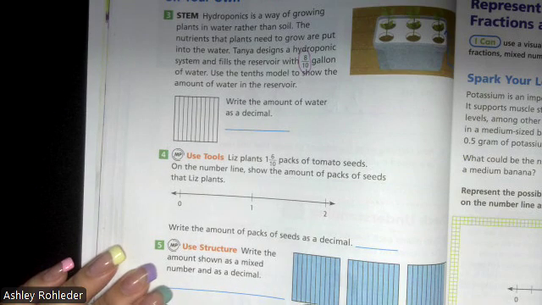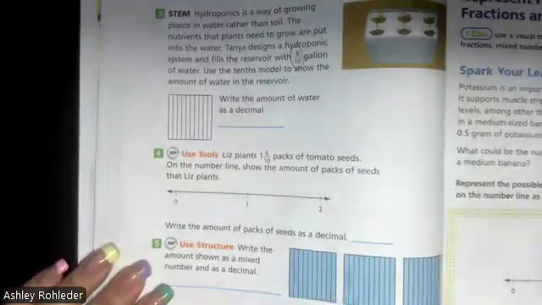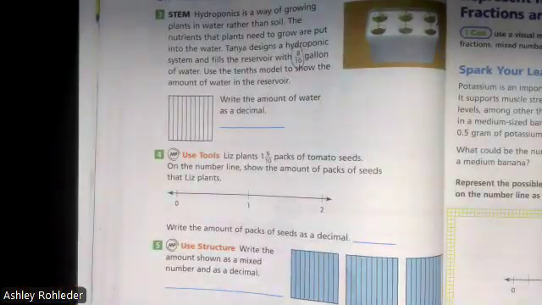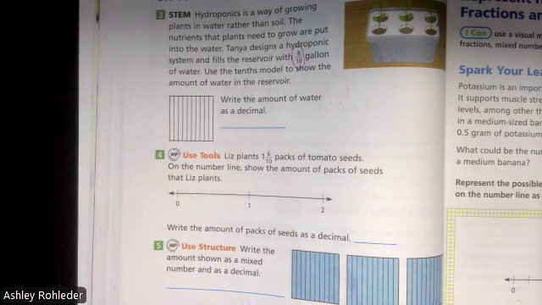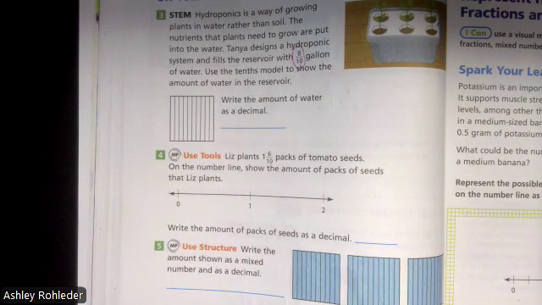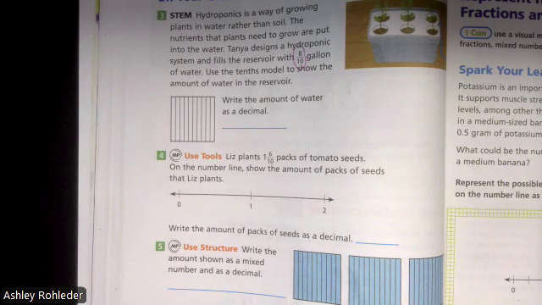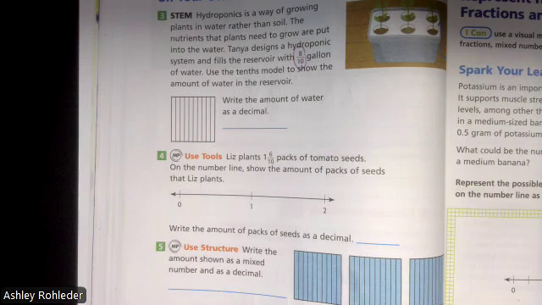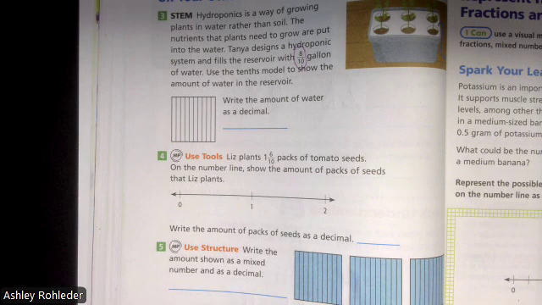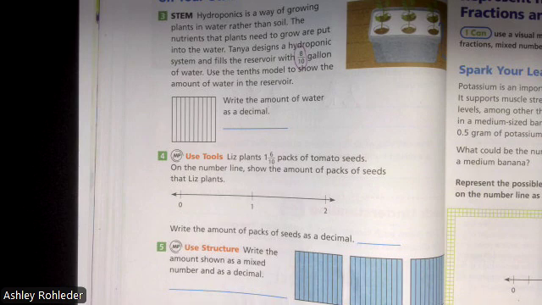Hey, Hunter, waiting on you guys. Hey, so how many did we color in? 8. 8 of them, right?